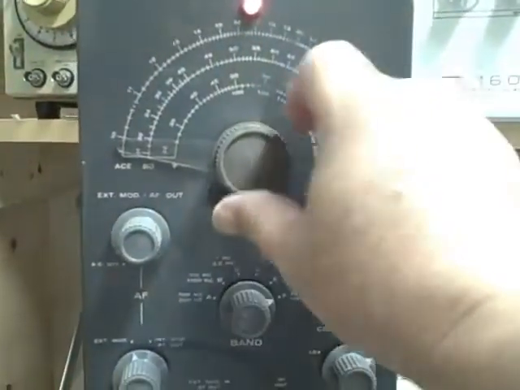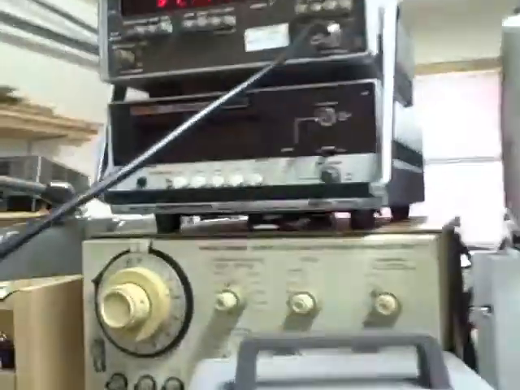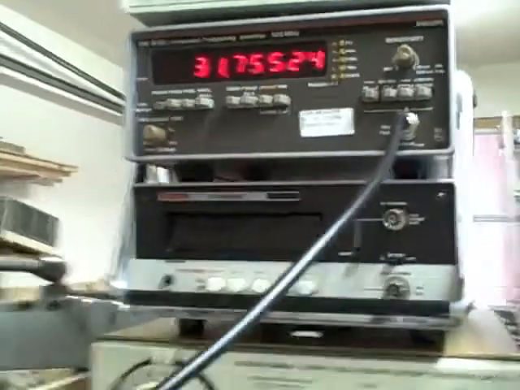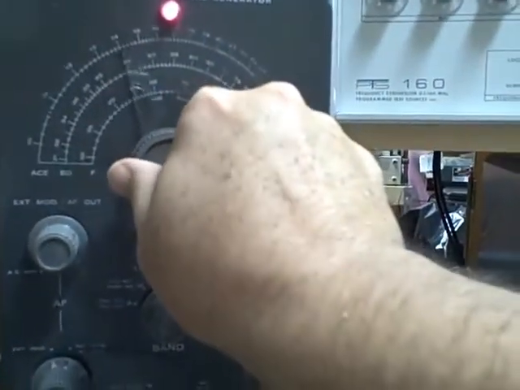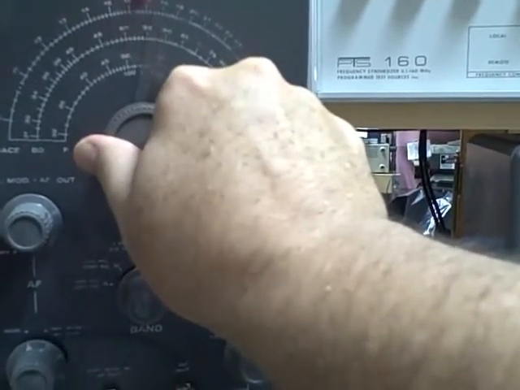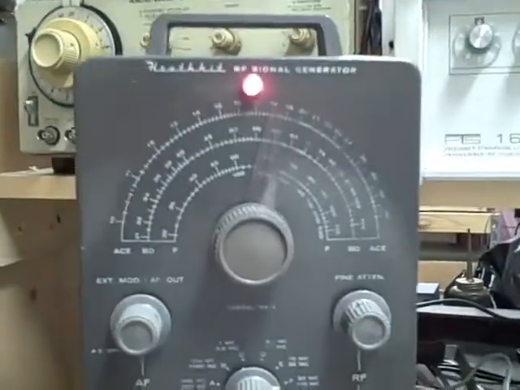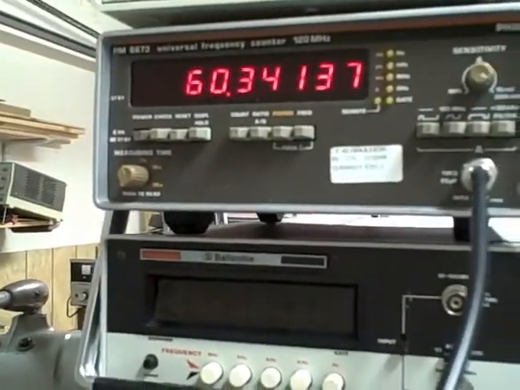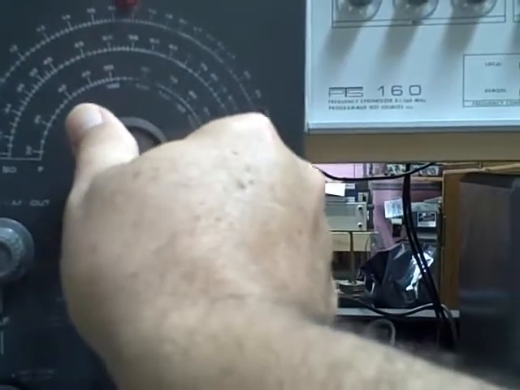Okay, I have the vernier right now set directly on 32, and what we see on the counter is 31.75. Let's go ahead and take this up to about mid-band. I'm going to call it, we'll say 60. That looks to be 60 right on the nose there. And what I'm seeing on the frequency counter is 60.3. So that's very good. Let's take her all the way up.